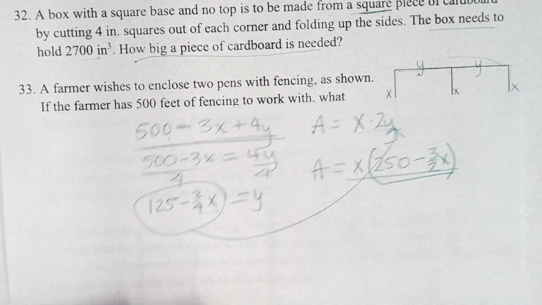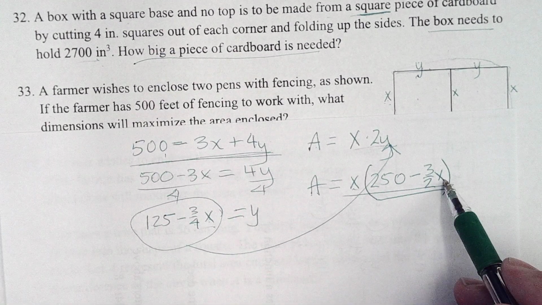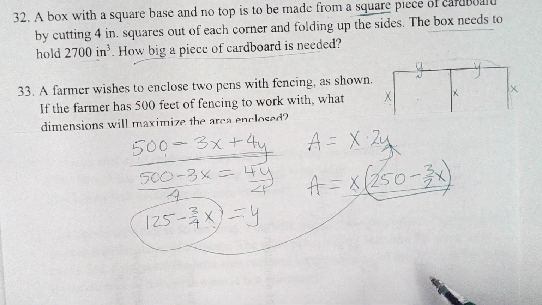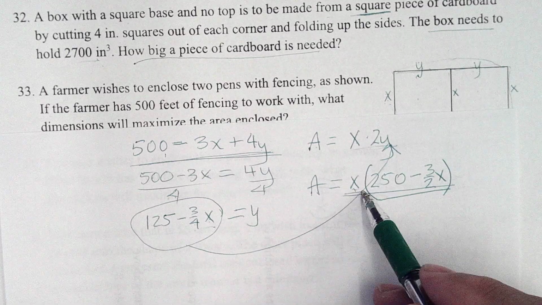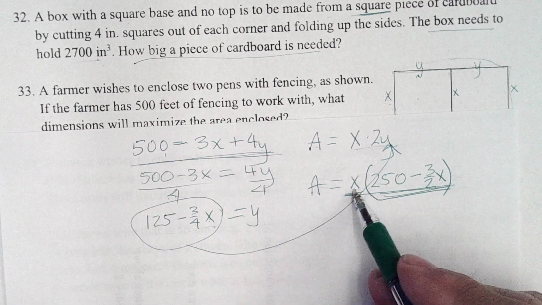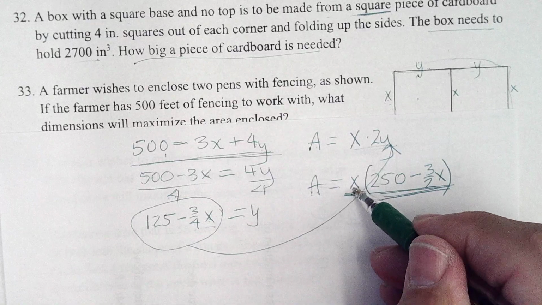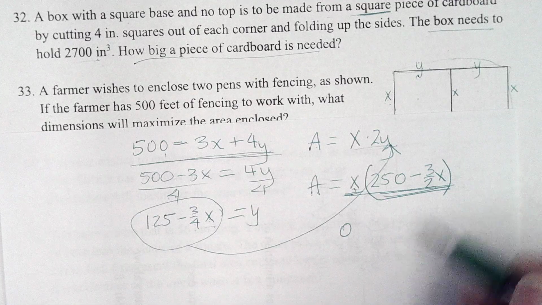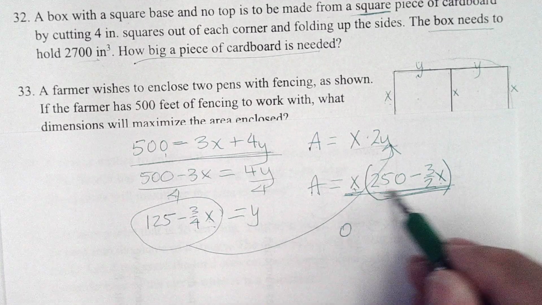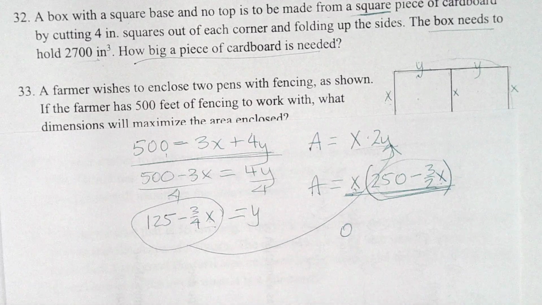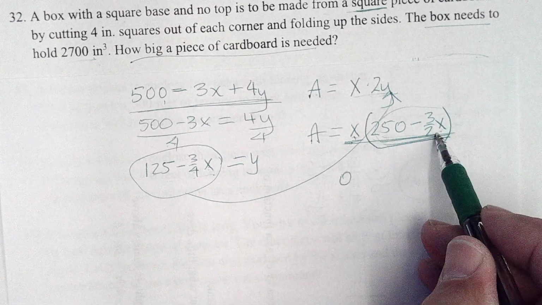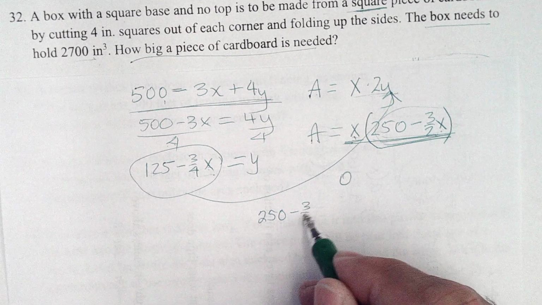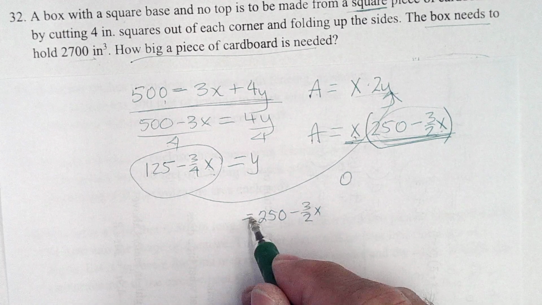And this has, if I want to maximize, it's going to be at the center line for x. Now, if I think about this as a factor and a factor, the center line's halfway between these. This crosses the x-axis at 0, and this crosses the x-axis at whatever makes this be 0. This is not the way I taught it in class, but another way to look at it. So 250 minus 3/2 x. I want to know what makes that be 0.